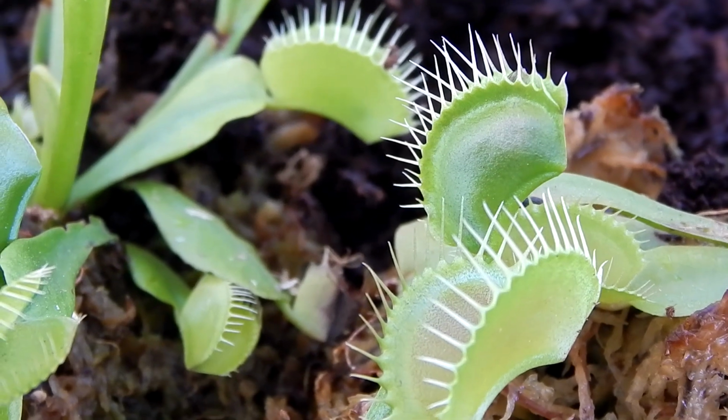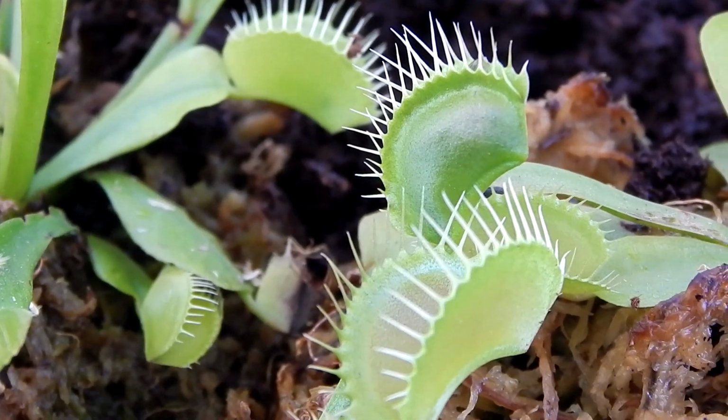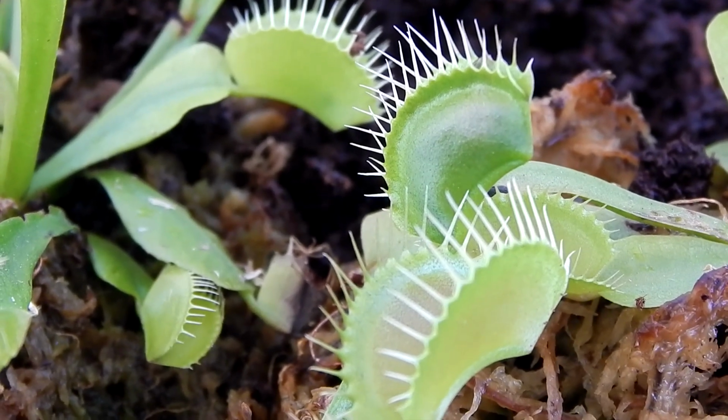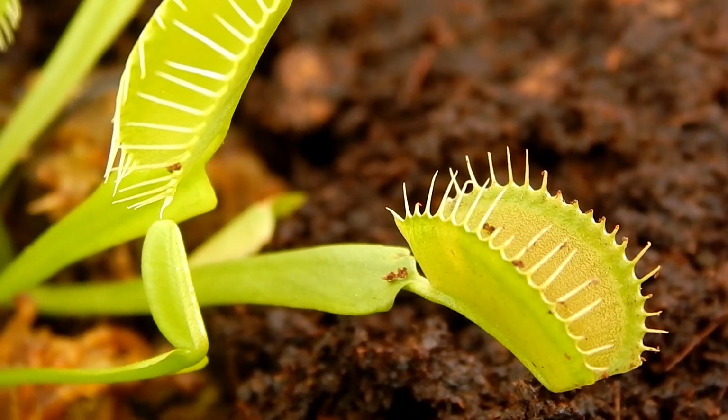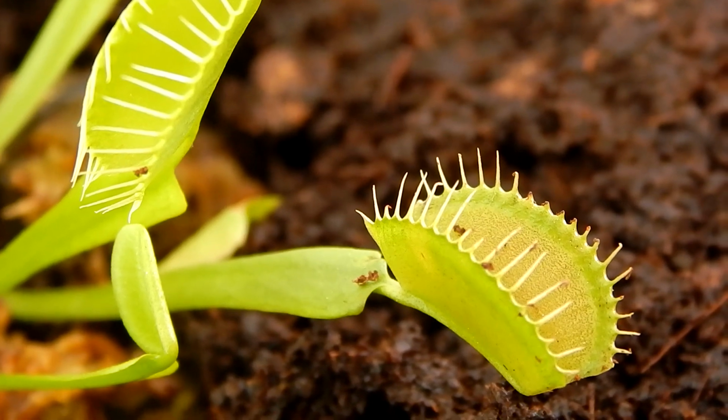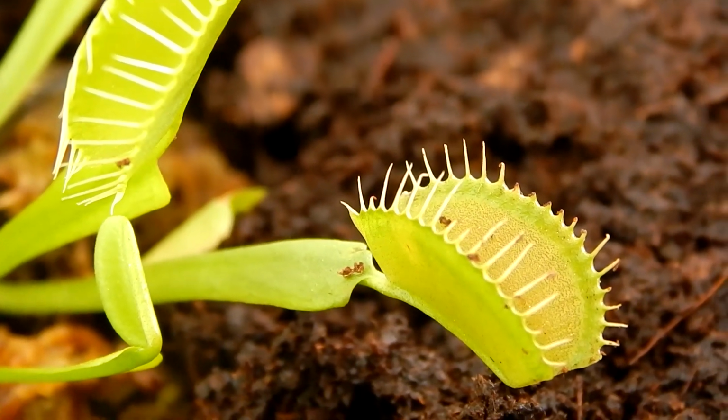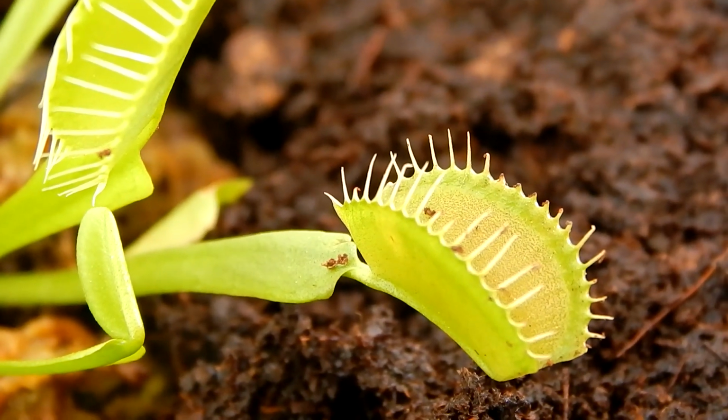Now you probably recognize the plant we're looking at here. This is a Venus flytrap. And these plants are well known for their ability to catch and digest insects.